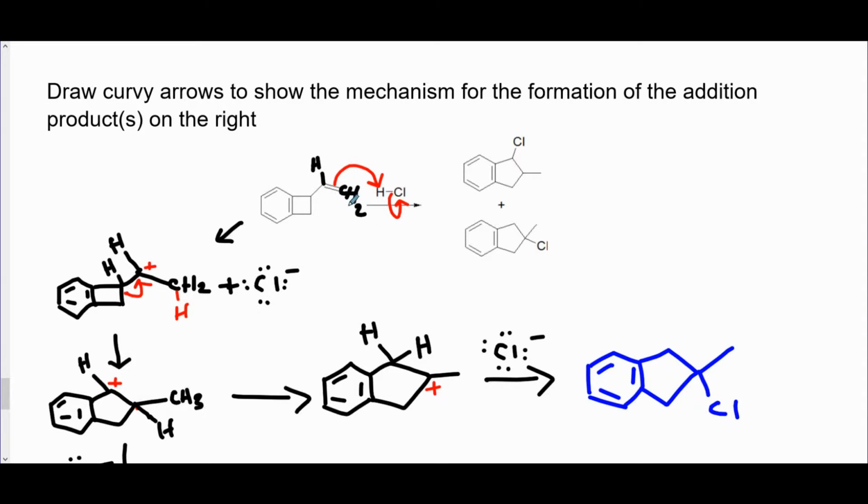Now, the first step to do an explanation for formation of these products, of course, is to follow Markovnikov's rule in your addition for your alkene, which states that the electrophile should end up on the carbon that is more substituted, or the hydrogen should end up on the carbon of the double bond which has more hydrogens.